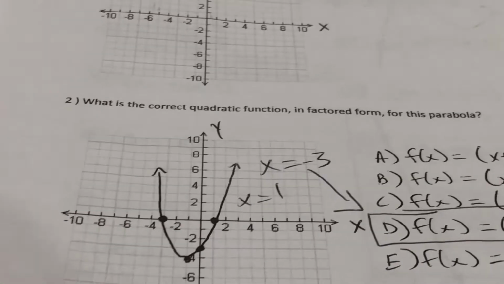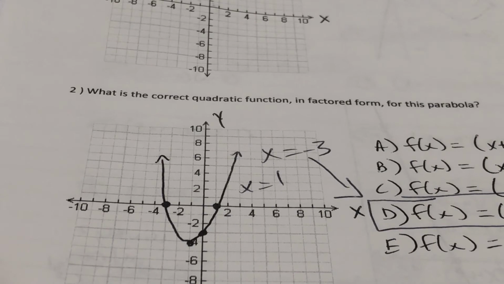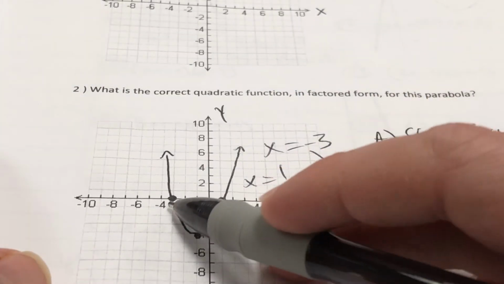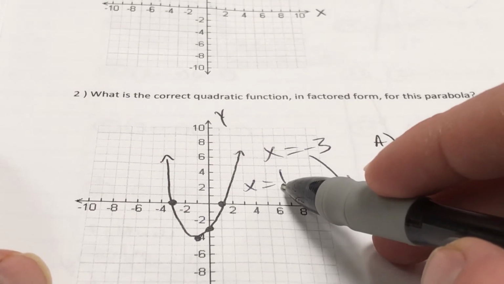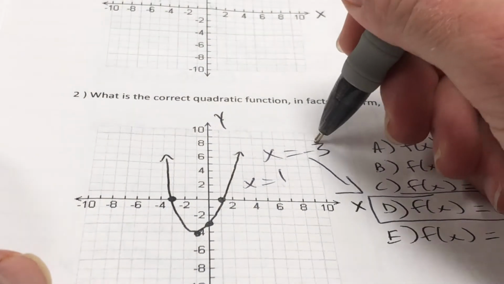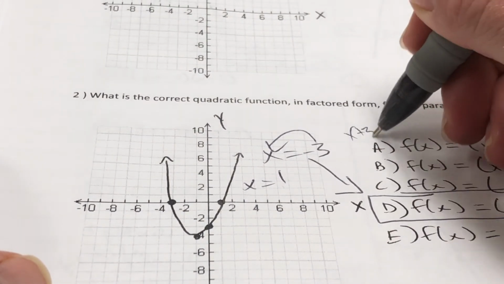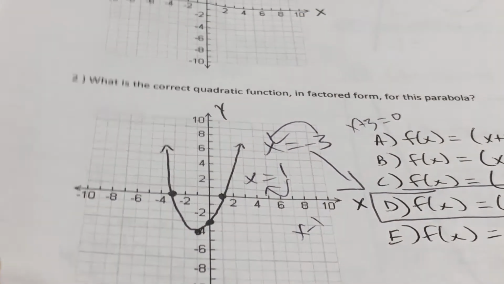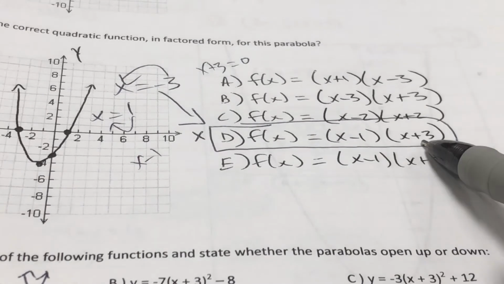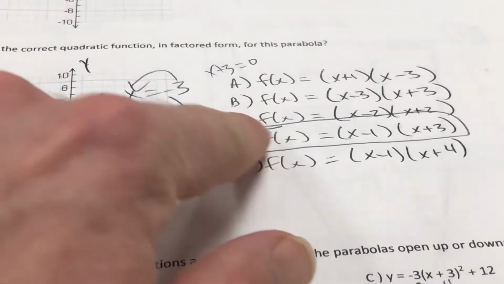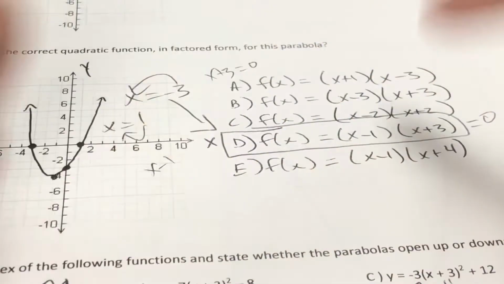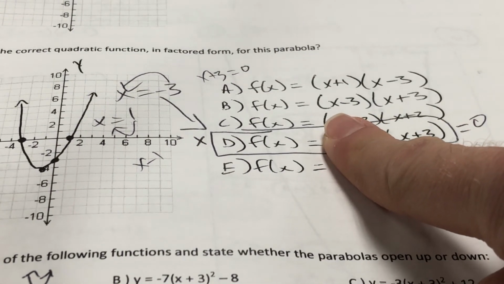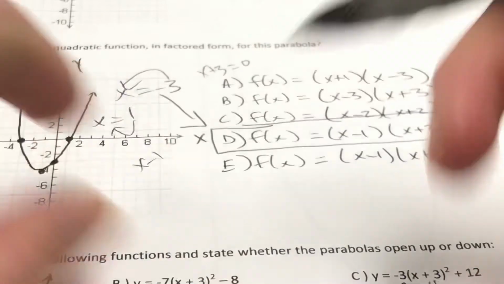Just a few more pages here. Number 2, what is the correct quadratic function in factored form? First off, your zeros are x equals negative 3 and x equals 1. Move this over to give you x plus 3 equals 0. Move this over to give you x minus 1 equals 0. X minus 1 times x plus 3. If you had those set equal to 0, you would do the cover-up method to get x equals 1, cover-up method to get x plus 3 equals 0, or x equals negative 3. So it is D.